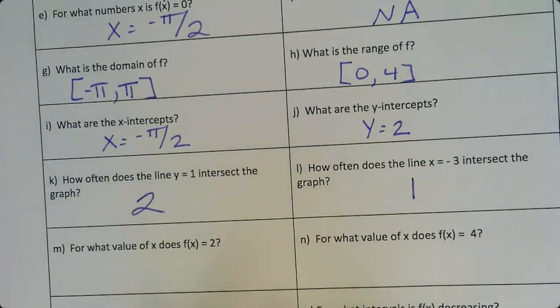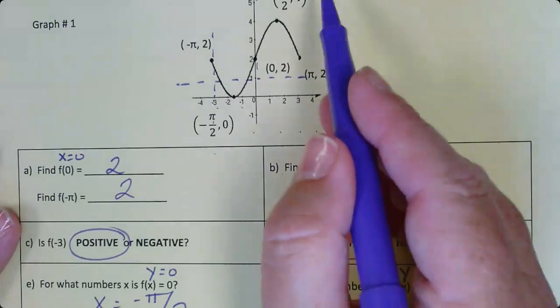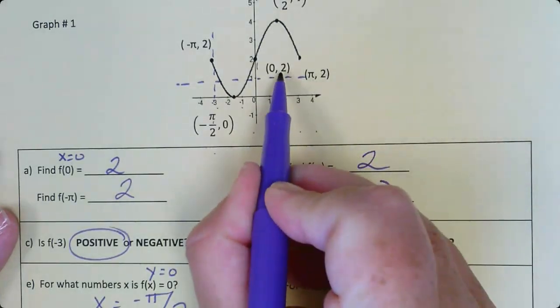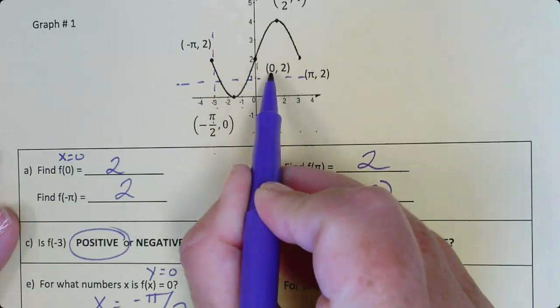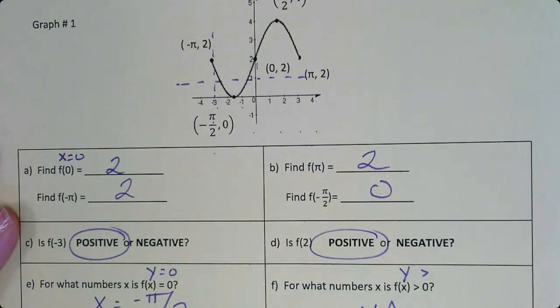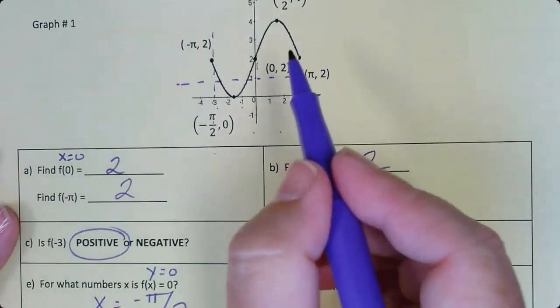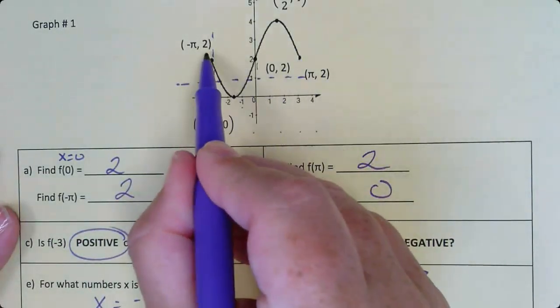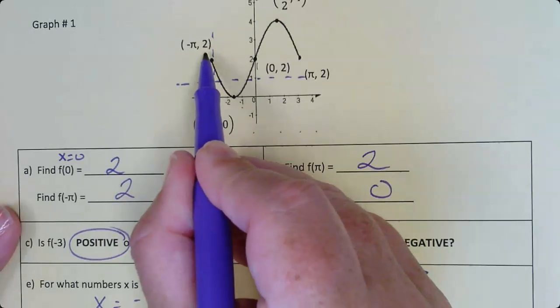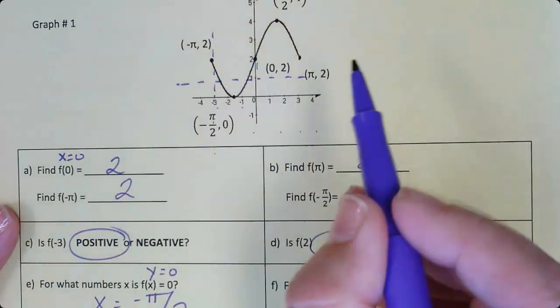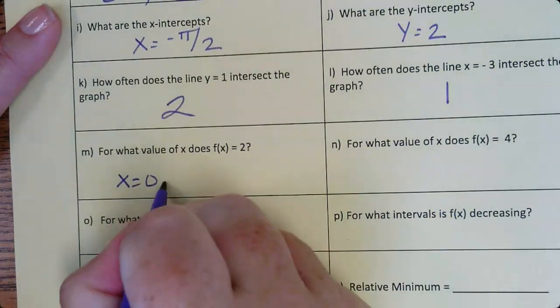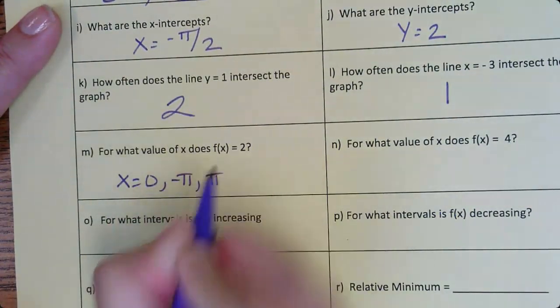When does f of x equal 2? So when does y equal 2? Here's a 2 for y, and for my x value that looks like 0. But notice we have several of these. Here's a y at negative pi, and we have another one over here at pi. So wowzers, 0, negative pi, and pi.